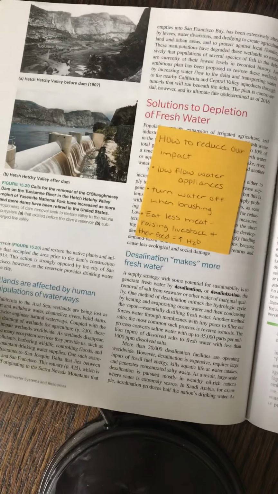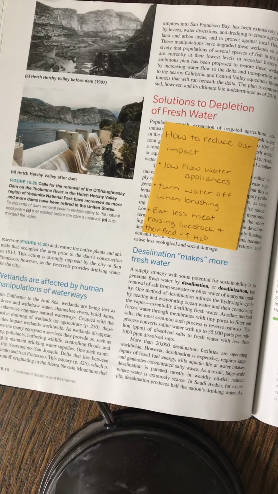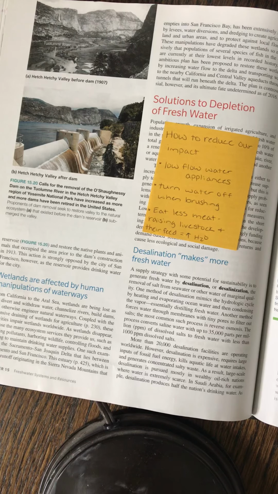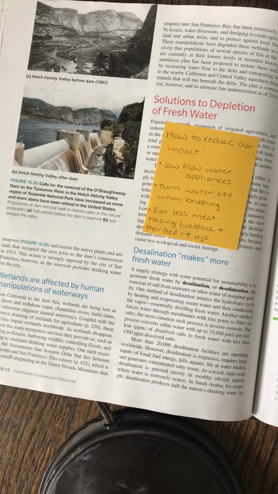How do we reduce our water consumption? We use low flow water appliances, like the toilets that you can go up for a big flush or a small flush. Turn water off when you're brushing your teeth or when you're running the shampoo through your hair. You can eat less meat because livestock requires a lot more feed and water. If you think about it, you have to water the plants that create the feed for the cow, but you also have to be watering the cow at the same time. So those are different ways to reduce your water.